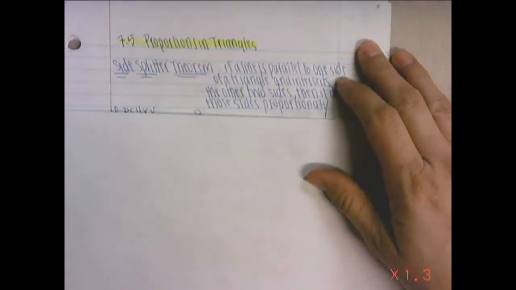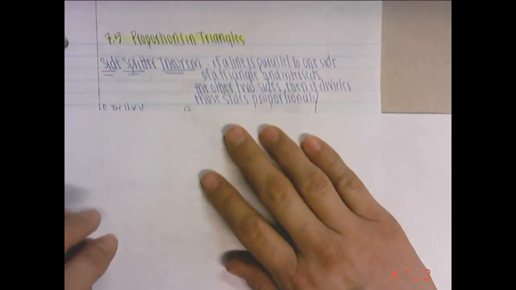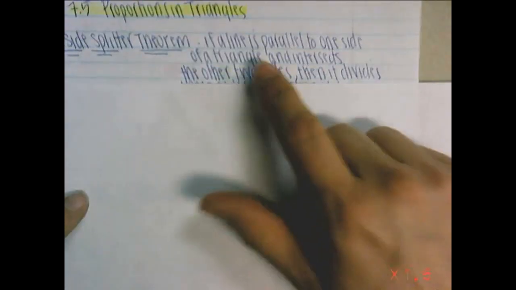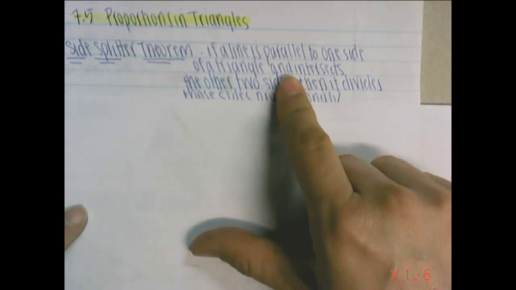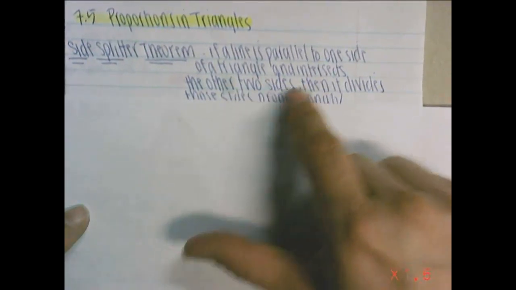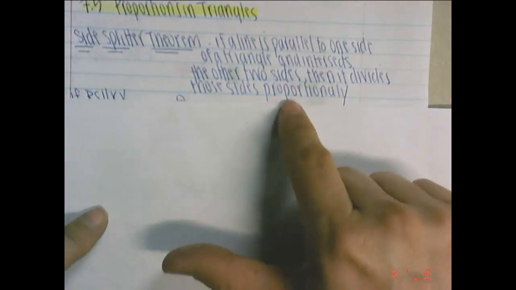Let's talk about the Sidesplitter Theorem. So, Sidesplitter. It's going to sound complicated until you actually see it in the image below. If a line is parallel to one side of a triangle, alright, so they're parallel, and intersects the other two sides, then it divides those sides proportionally.